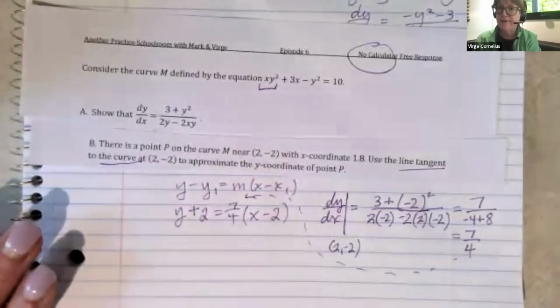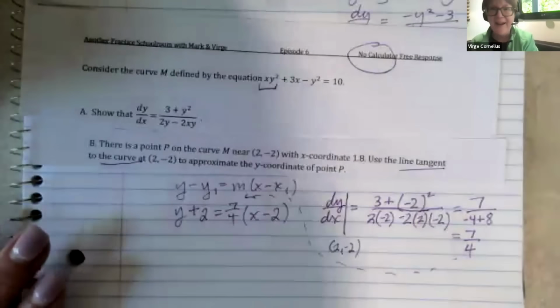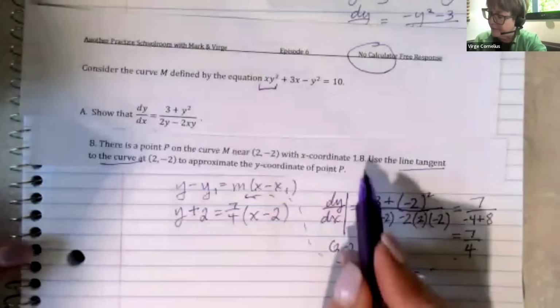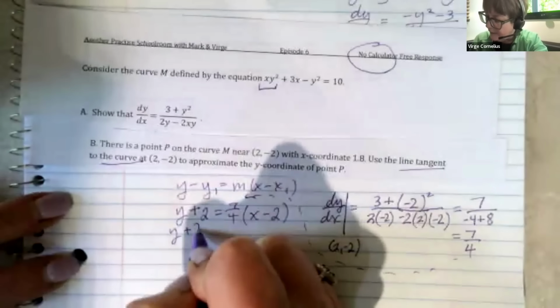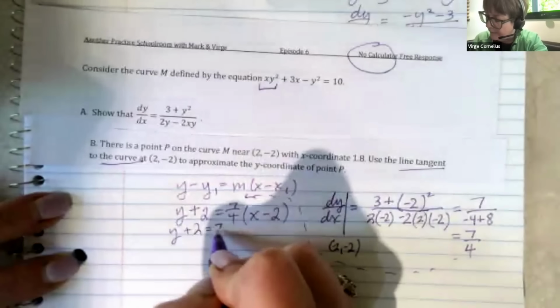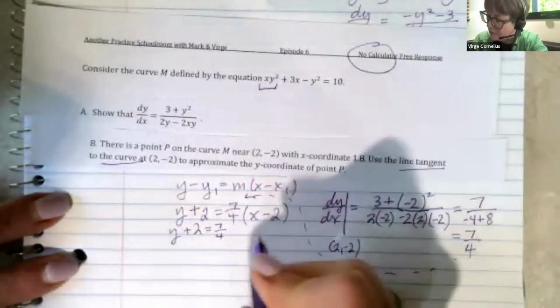I still have more work to do on this part. I have to take 1.8 and substitute it in for x, because I'm going to approximate the value at 1.8 on this relation using the tangent line. So I'm substituting 1.8 in for x.